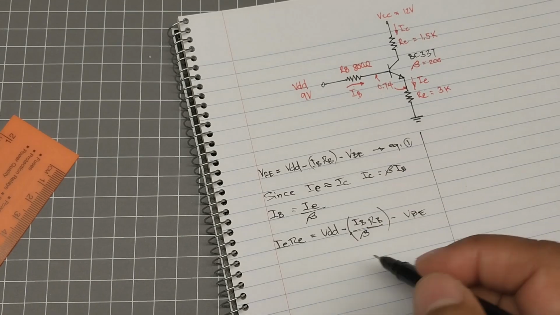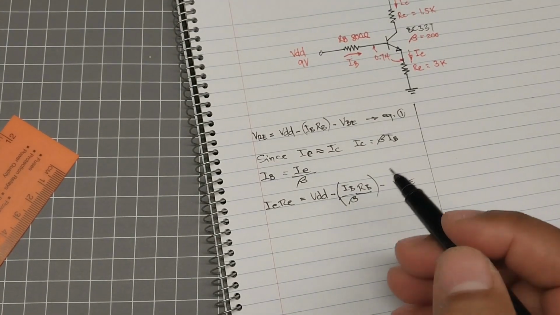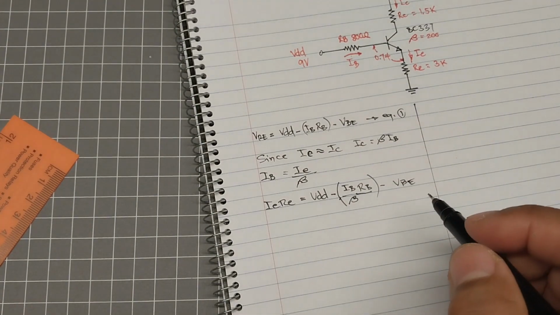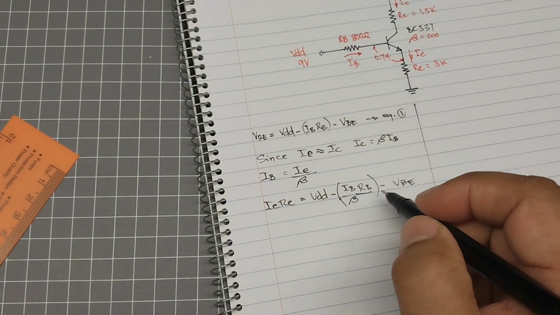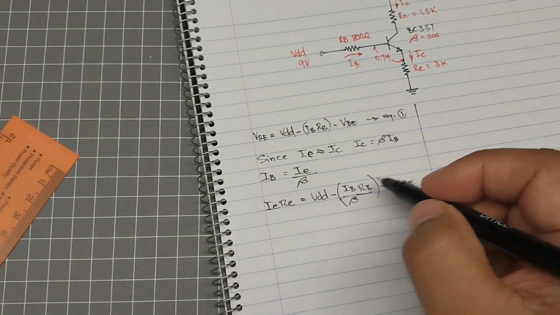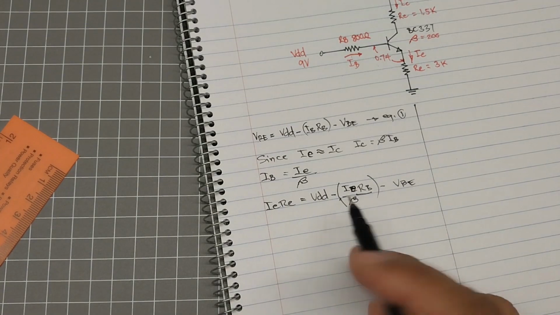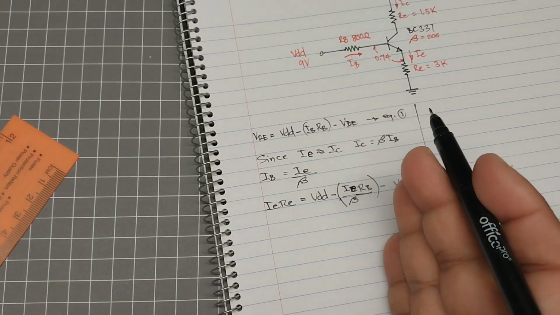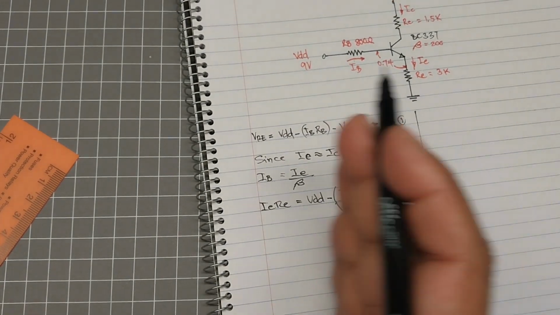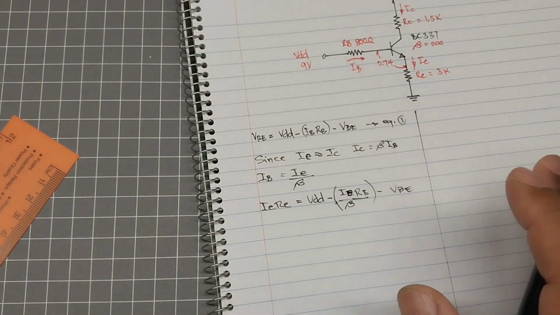Now we have to transpose this equation. This is IB, this is IE. So we transpose this equation. We place the IE variables on the left and the rest will be on the right.